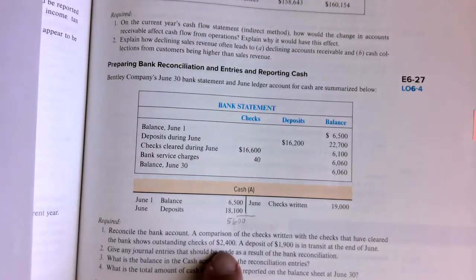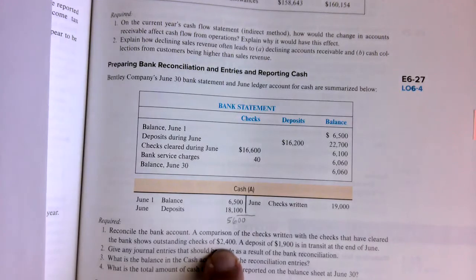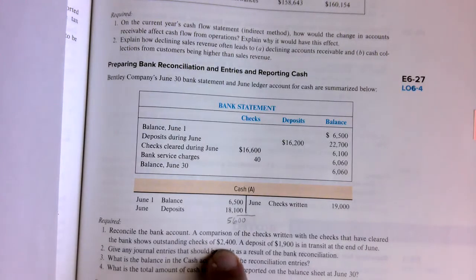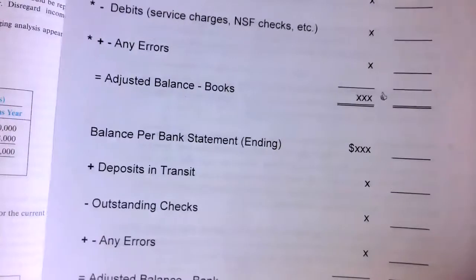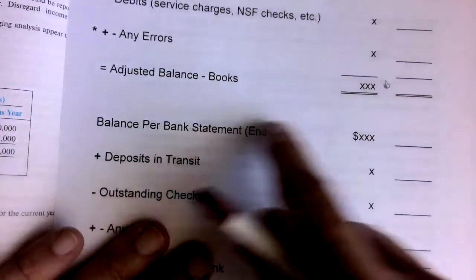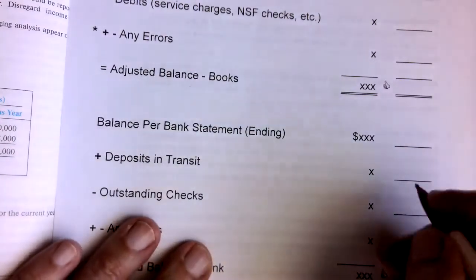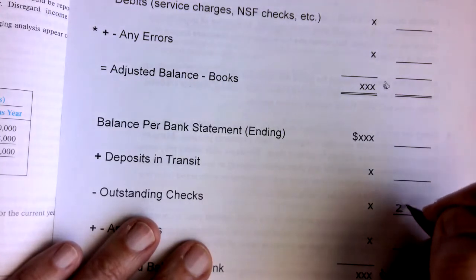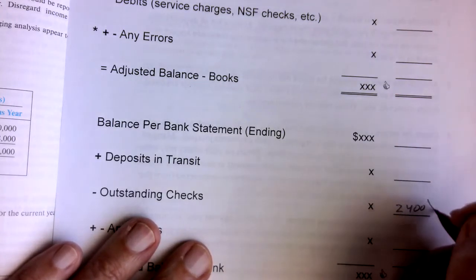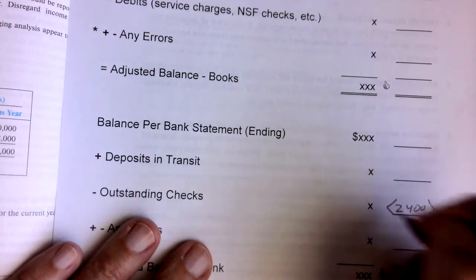Okay, anyway, that's a long way of saying we have $2,400 of checks outstanding. And that's balance per bank statement. Outstanding checks, 2,400. I'm going to put parentheses around it or the pointed brackets so we remember to subtract that.